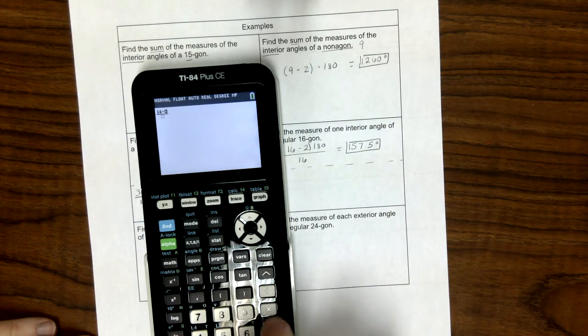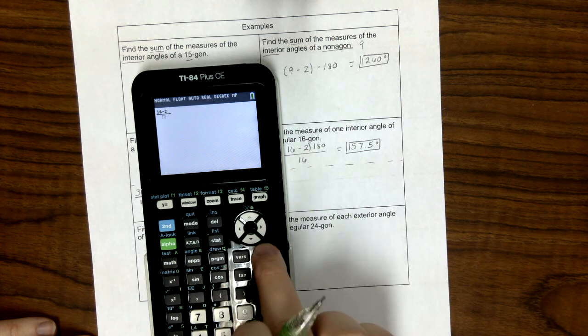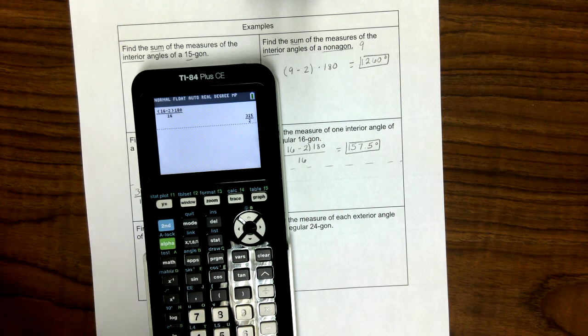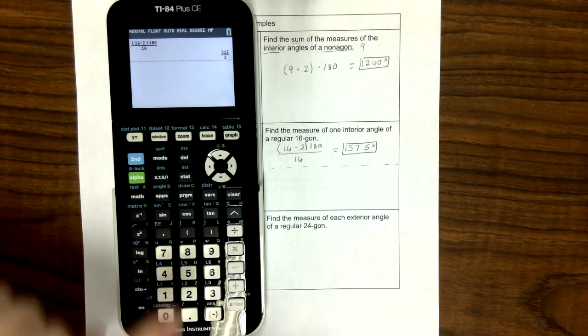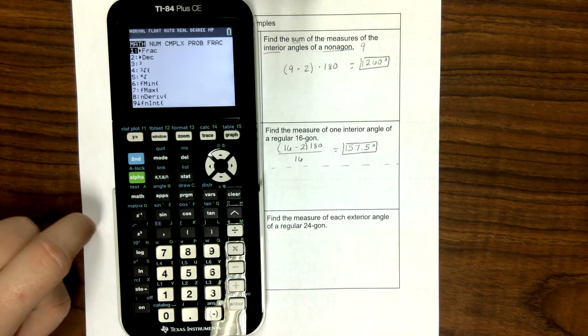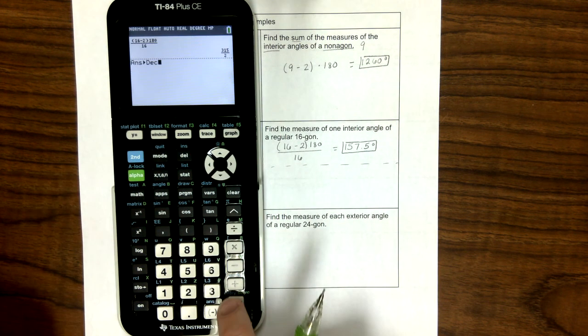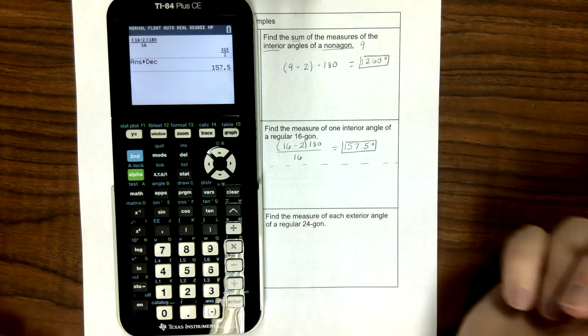So 16 minus 2, oops, forgot my parentheses. 16 minus 2, 180, 16. Now see, it gave it to me as a fraction. So what I'm going to do is go to my math menu. See that second one that says decimal? So I'm going to select enter on decimal, and then it gives me my decimal, which is what I want.